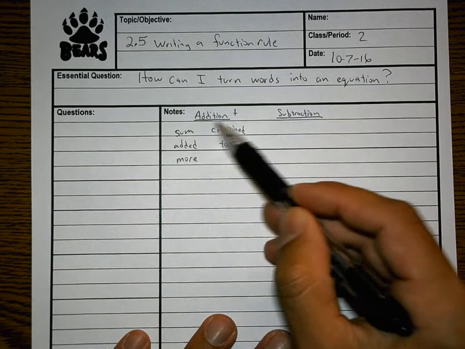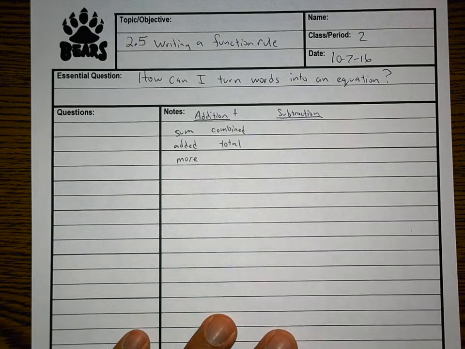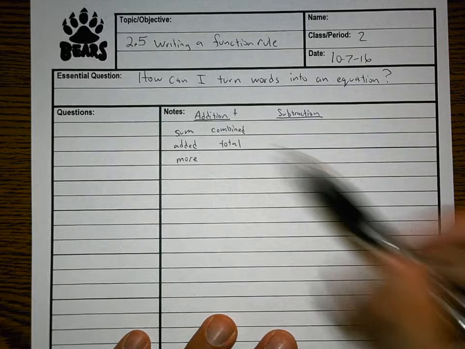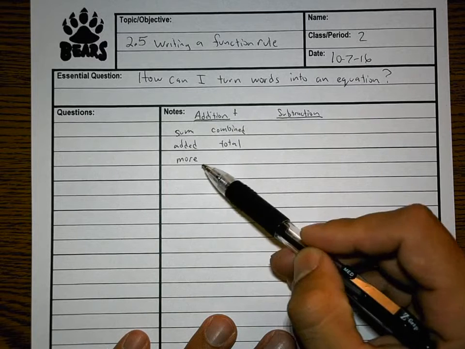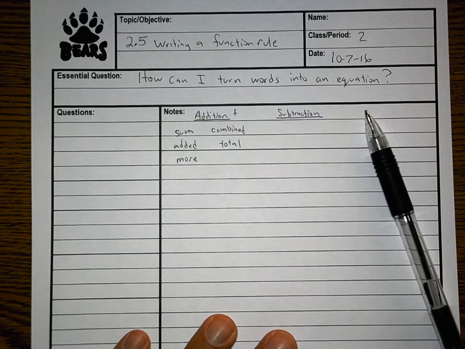By the way, I'm pretty sure you guys know this, okay? Let me check, let me get a feel. How many of you knew these 5 words meant addition? If you knew it, raise your hand please so I can see how many already knew that. That's a lot of you. Good. Okay. Thank you for your hands.